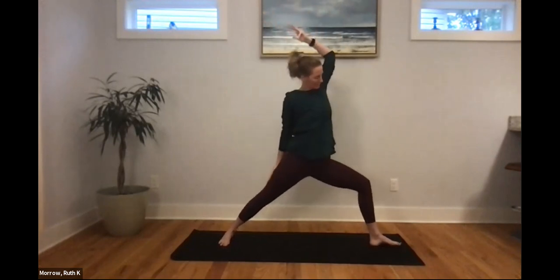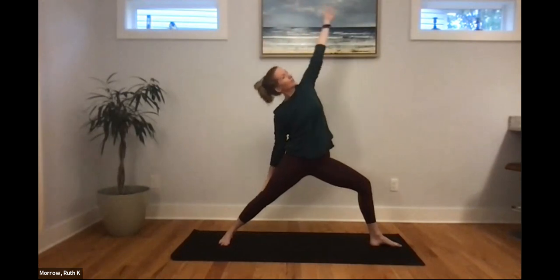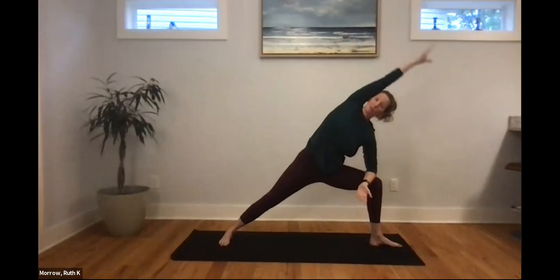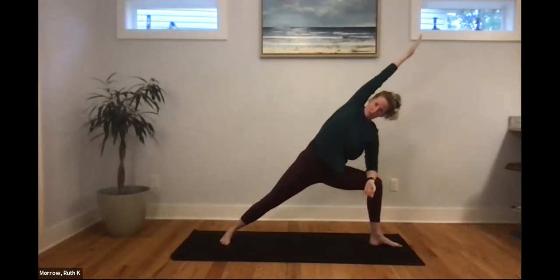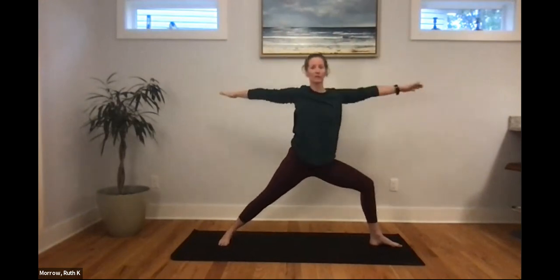Right hand down, left arm up and over. Good, back up and forward. Left forearm to thigh, right arm up and over, extended side angle. Maybe even sweep your arm up and around. Rise back to warrior two.